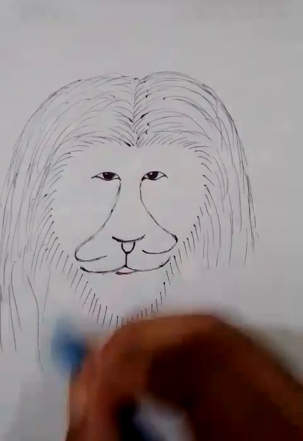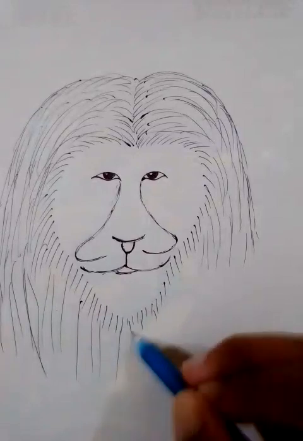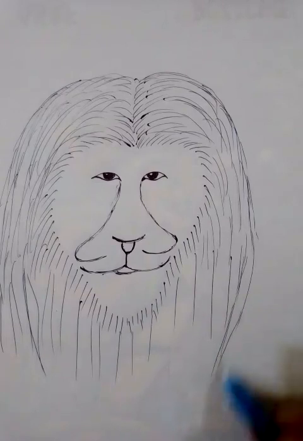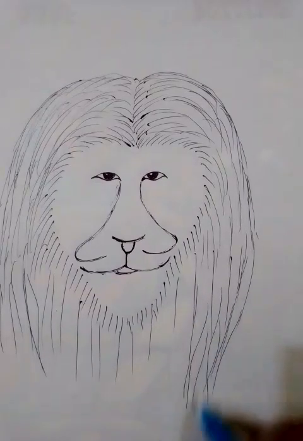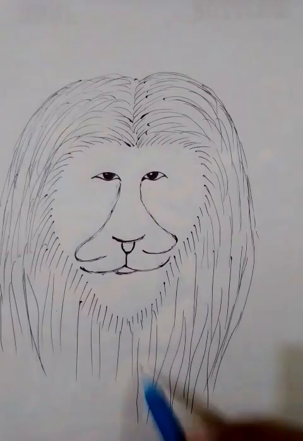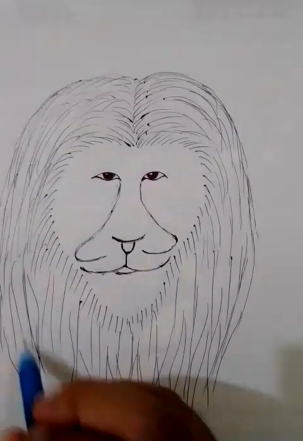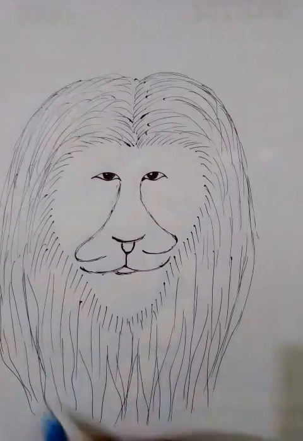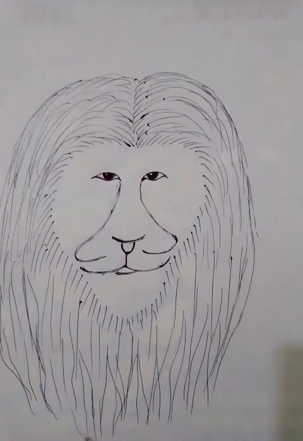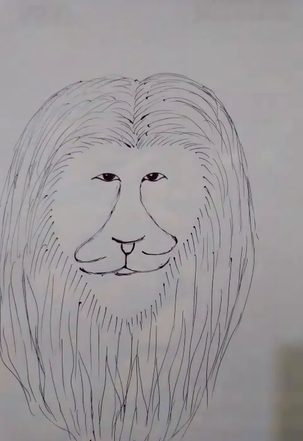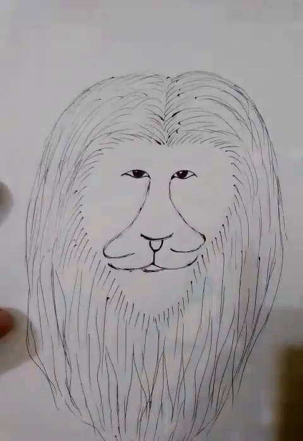Then put the extensions of the hair like this. Alright, so this is the face or the front part.